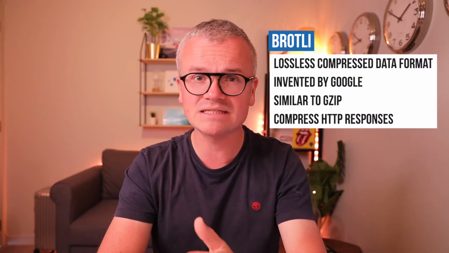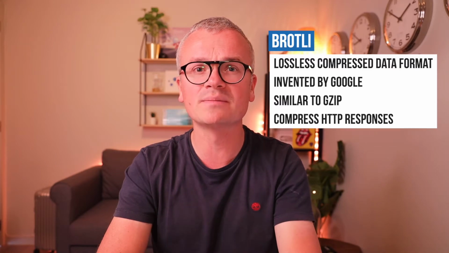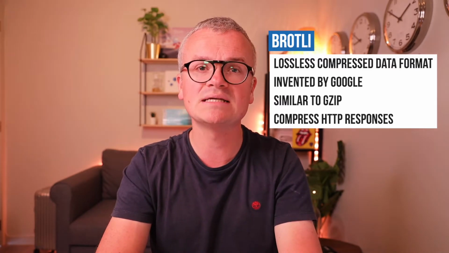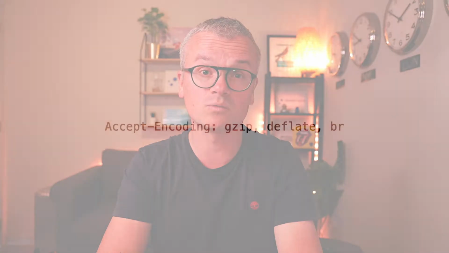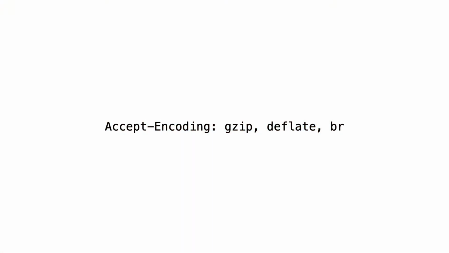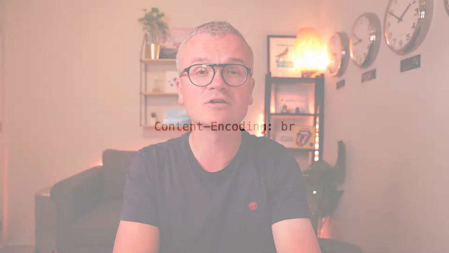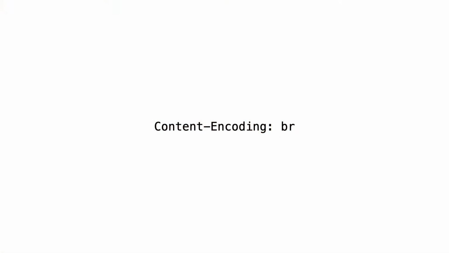Brotli itself is a lossless compressed data format that was invented by Google. It's similar to gzip, and in our context, its primary domain of application, just like gzip, is to compress HTTP responses over the wire. Browsers advertise the compression formats they support through the accept encoding header. In this case, gzip, deflate, and BR are supported. BR happens to be short for Brotli. When the server inspects this header and decides to compress data using Brotli, it also advertises this using the content encoding header and adding the BR value.